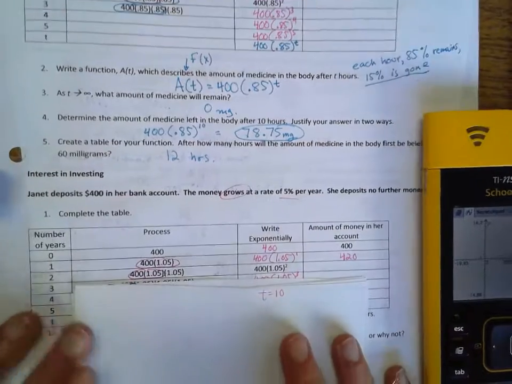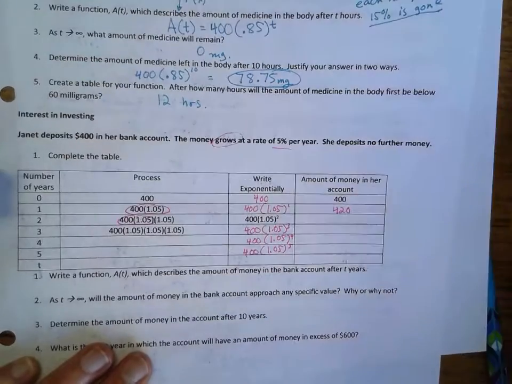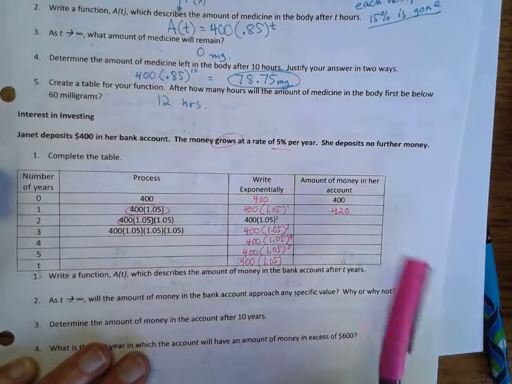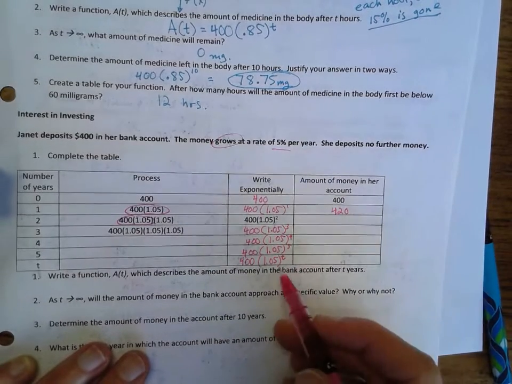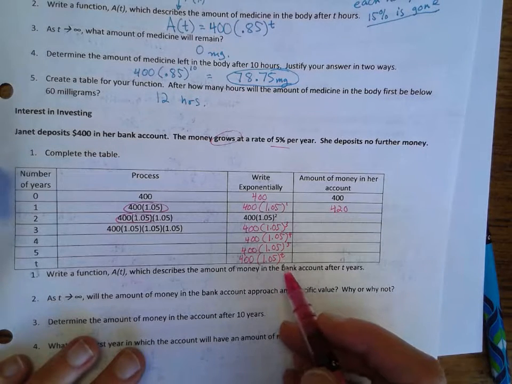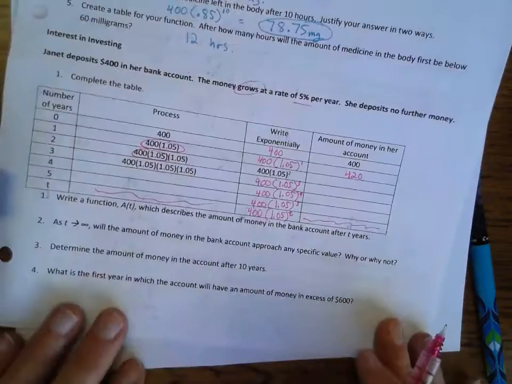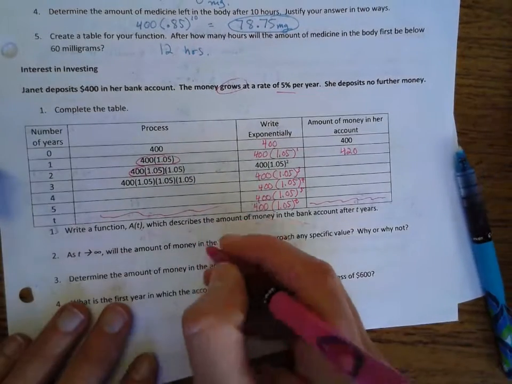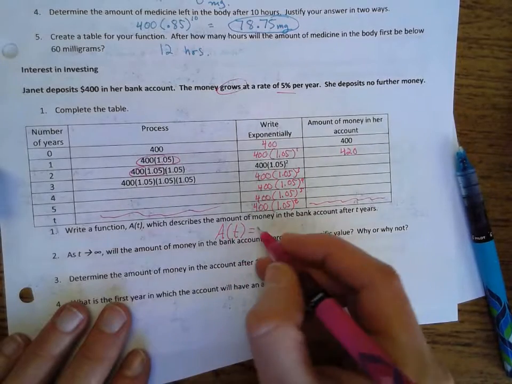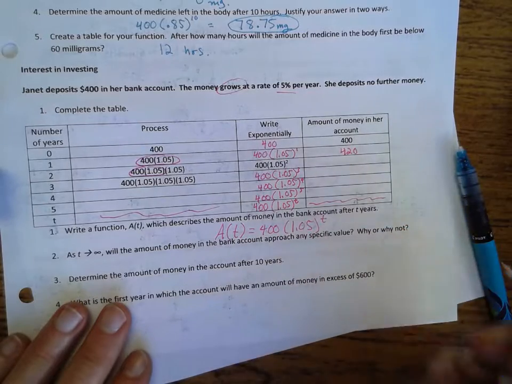So I'd continue this pattern on. We notice how the exponents again increase. So at the bottom row for this, I would have 400 times 1.05 to the power t, right? Because we don't know exactly how many years have passed at this point. And then there would be nothing written in this row because what is there to say as soon as you have the equation? Once again, your function down here at the bottom, you're going to have A of t equals that initial value 400 times your 1.05 to the power t.